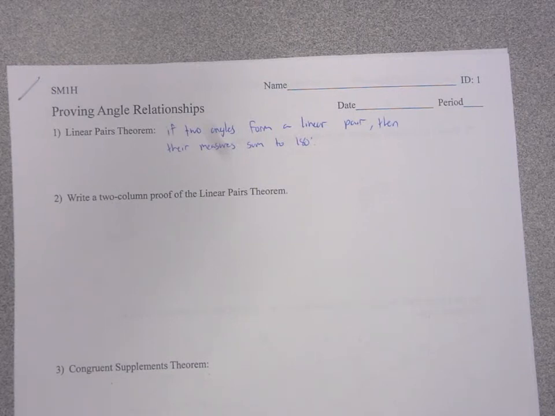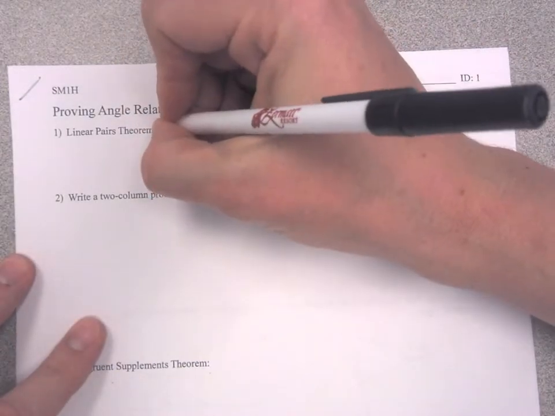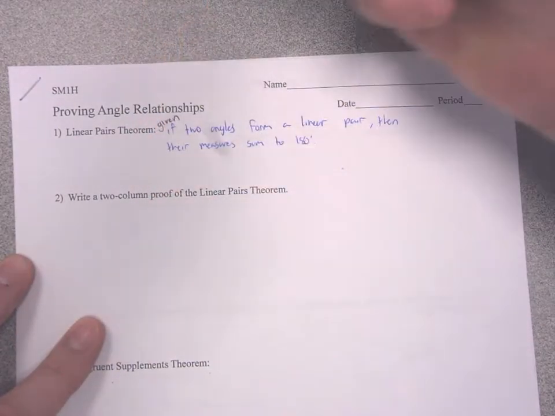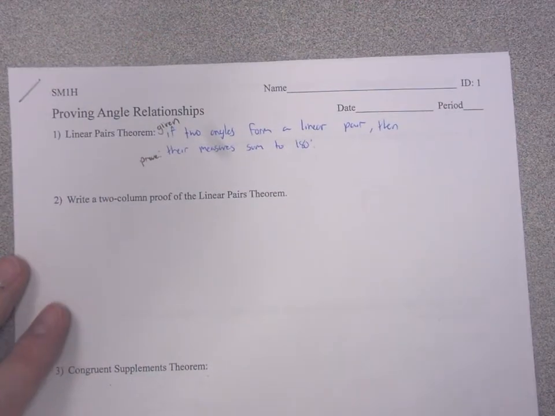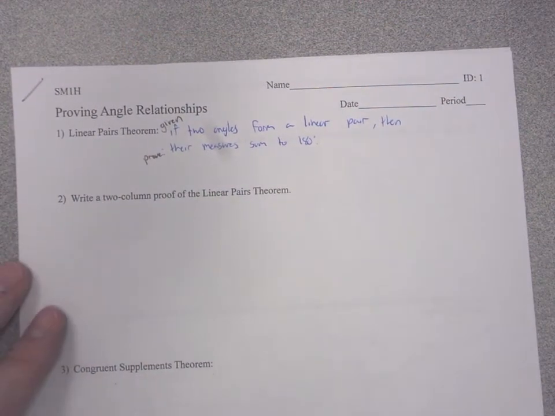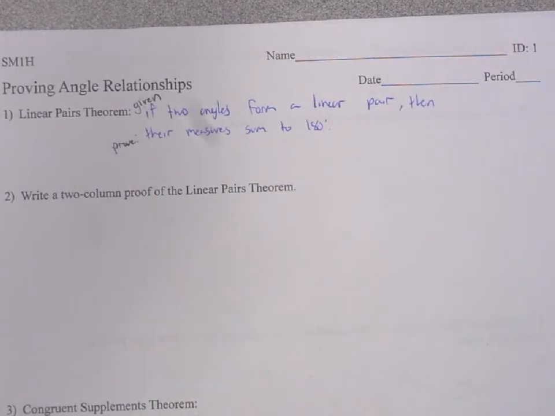Okay, now what you want to know about proving a theorem is that we break the theorem into the if part and the then part, and the if part becomes our given, and the then part becomes what we're trying to prove. Okay, so in this case here, let me zoom in a little bit. I have given: if two angles form a linear pair, prove their measures sum to 180.